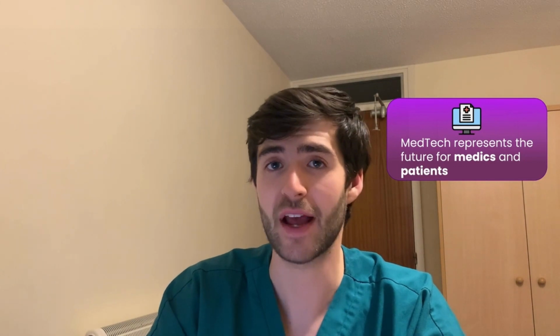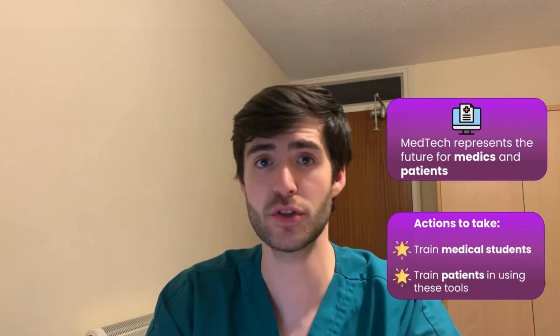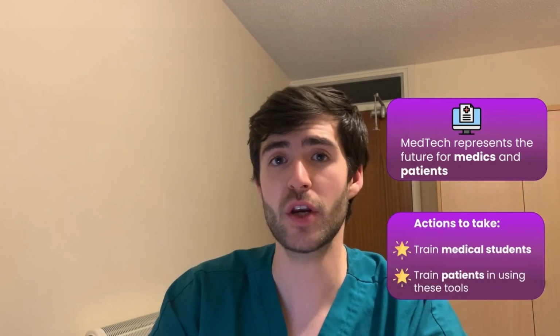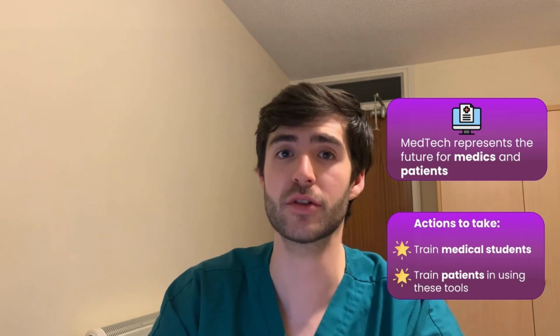So medtech will represent the future for us as medics and the future for all patient groups. We're going to have to start training in it as medical students and as junior doctors so that we know how to apply it, and we're also going to have to learn how to train patients in using different apps and different techniques that can help them with their own health management.